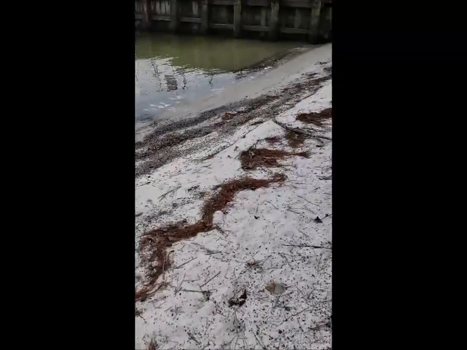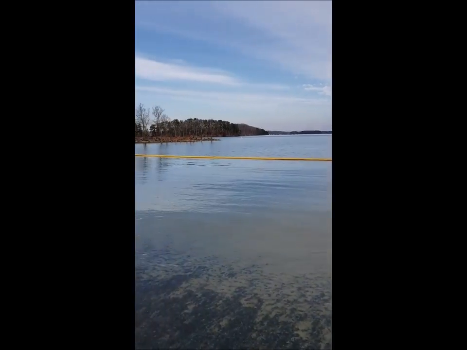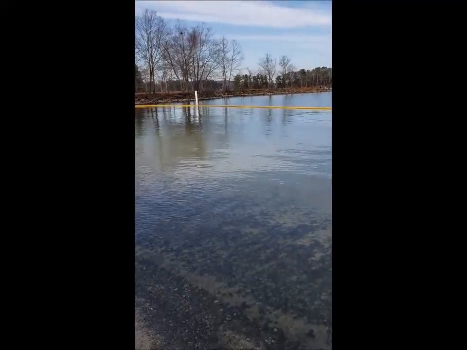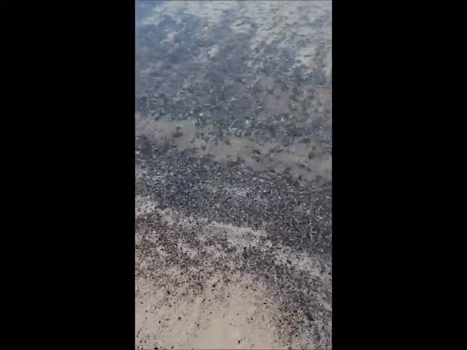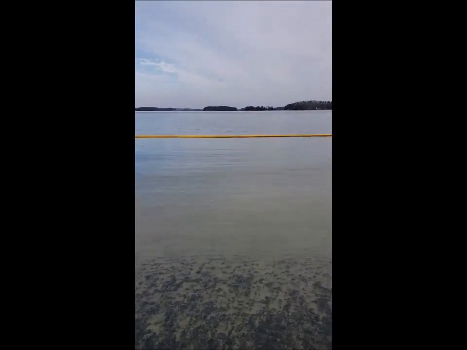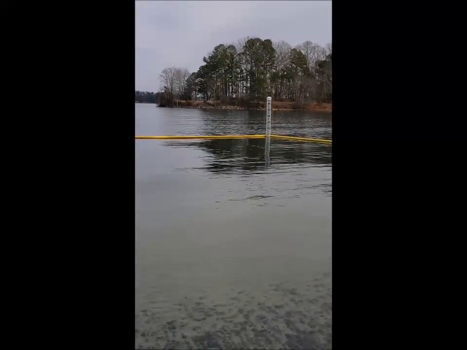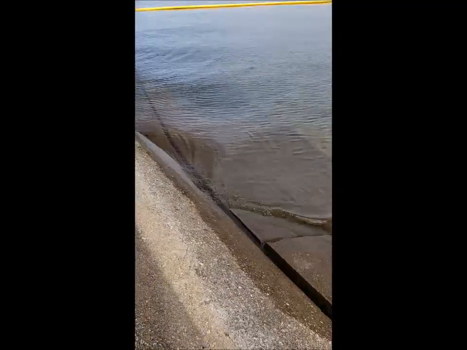Look what I found. It's a nice man-made beach. It's beautiful. See how clear the water is? Listen to the sound. What does that remind you of?